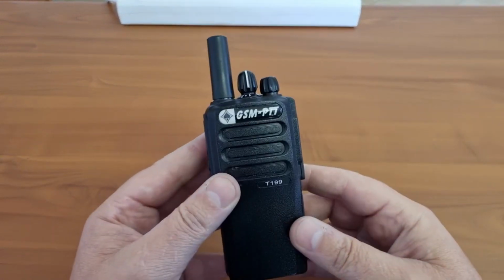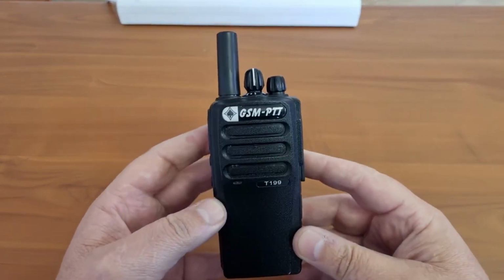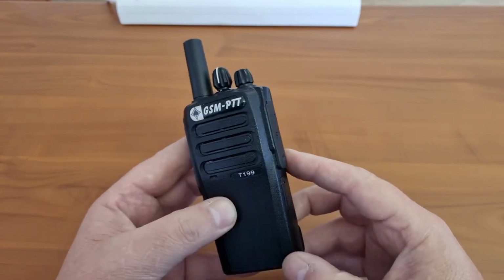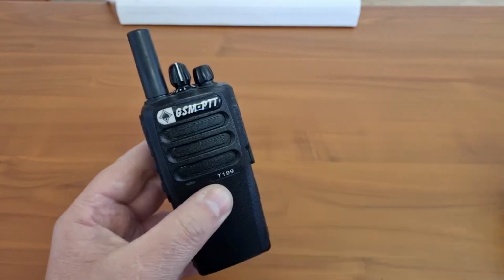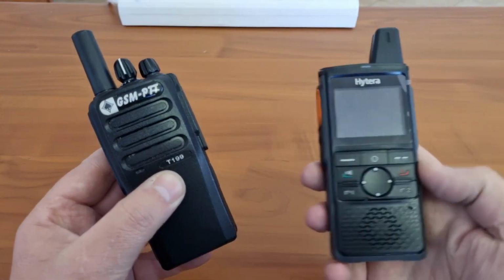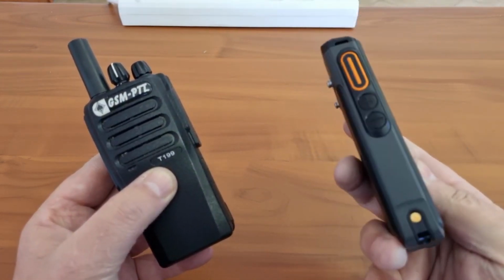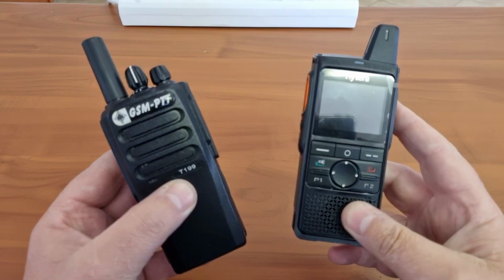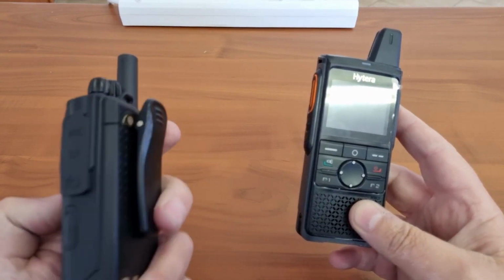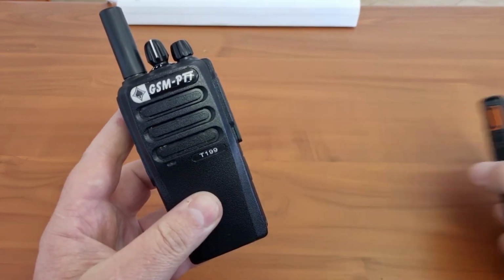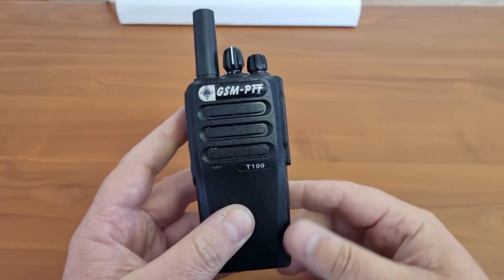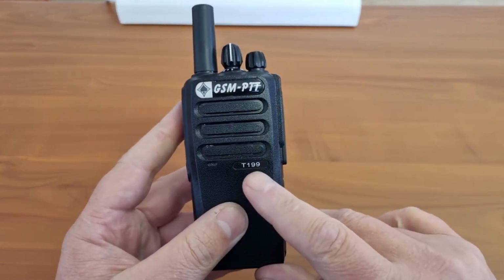Let's have a look at our first device. Our first device is the Inrico T199. I'm basically showing you the two primary devices we use. It will be the Inrico as well as the Hytera PNC370. These devices I will be using for different functions, and I'll explain them as we go along. So okay, our first device which we have is the Inrico T199.